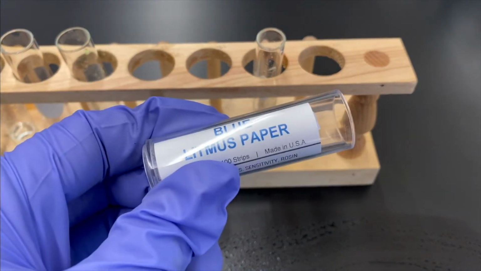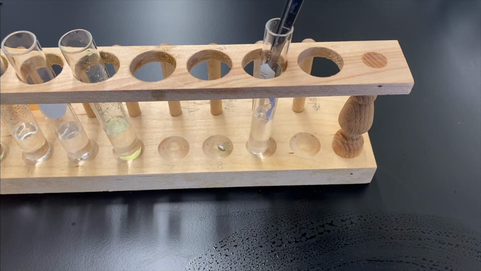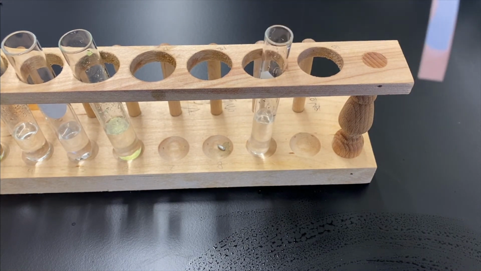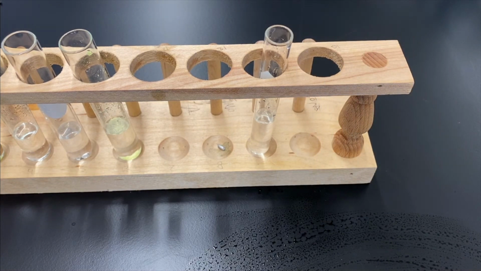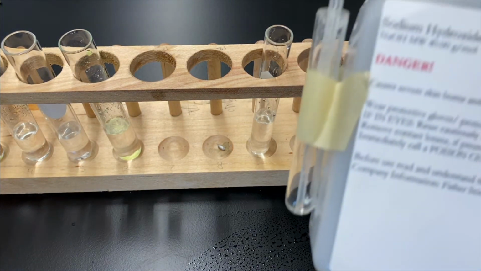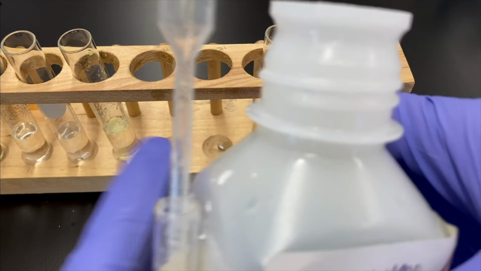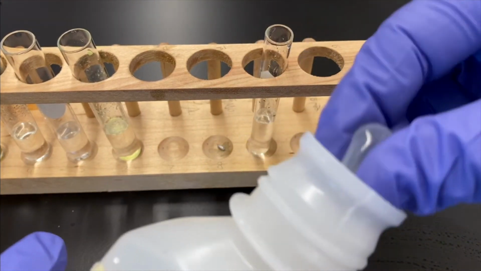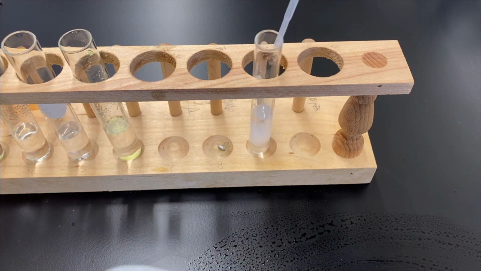So we're going to take some blue litmus paper right off the bat and just test the pH, okay? Blue to red. Okay, it's acidic. Easy enough. So we're starting off with an acidic solution. Now we're going to take our good friend sodium hydroxide, which is a very basic solution. If we're adding base to an acid, the more base we add, it should become more and more basic. That would make sense.